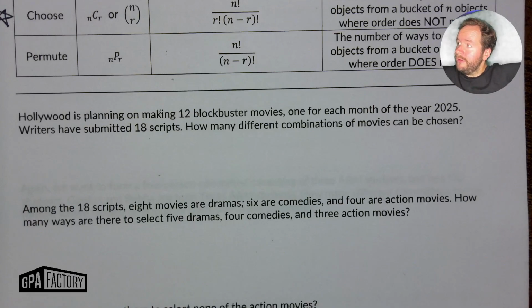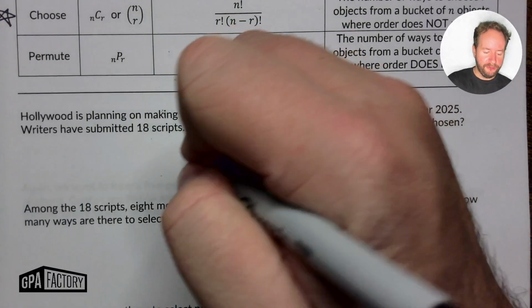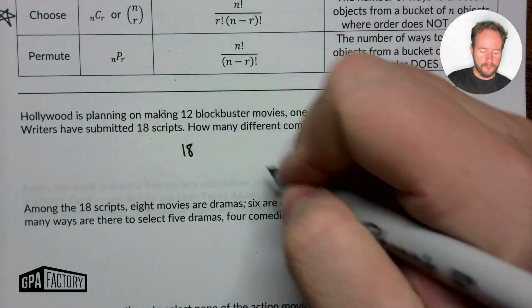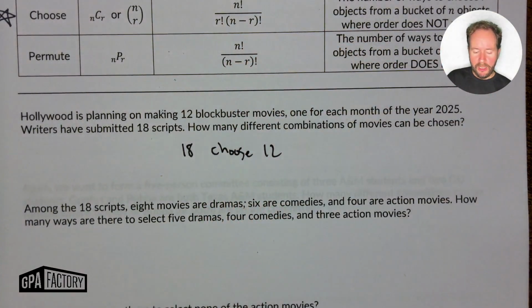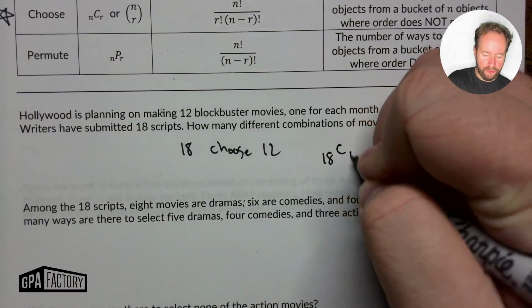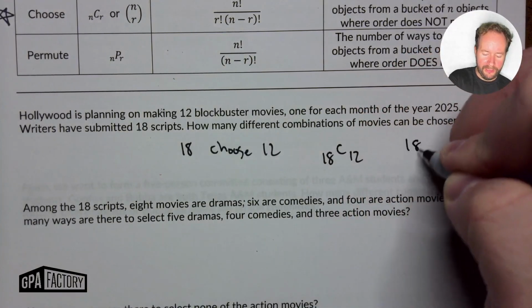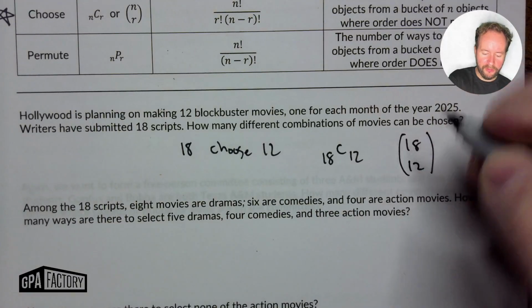It's stupid. Green screen. Okay. How many different combinations of movies can be chosen? Well, I have 18 scripts. I can choose 12. Now, how does that get written? You might see it written like this, 18 choose 12. Or you might see it written like this, 18 choose 12. Both of these are acceptable.